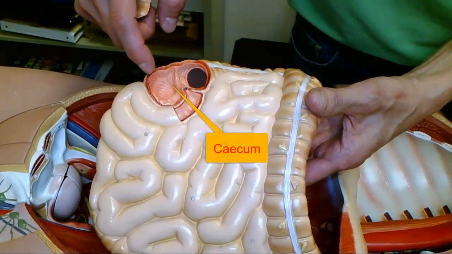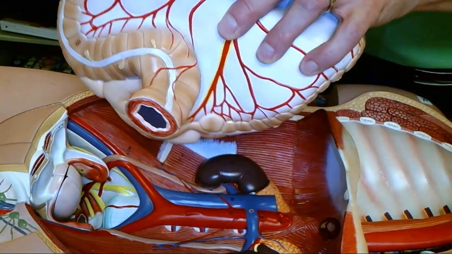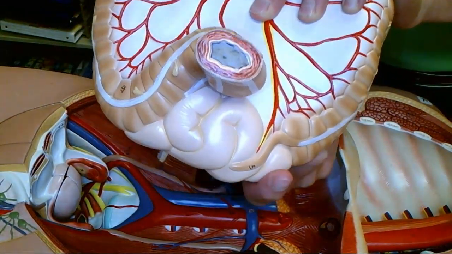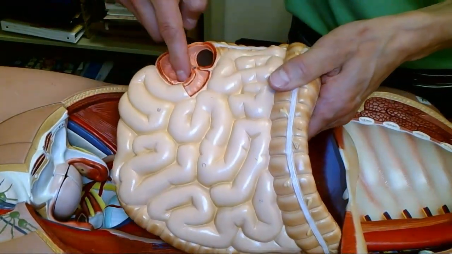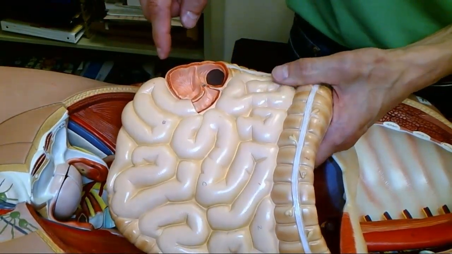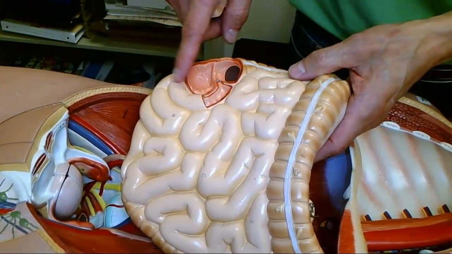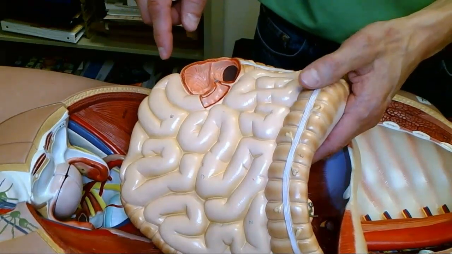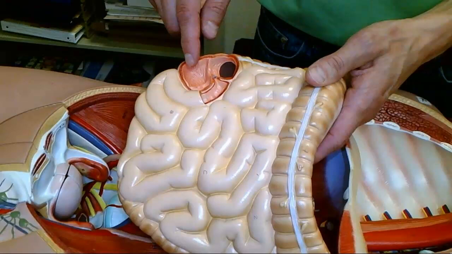In some animals, it's very large, and at the end of the cecum is the appendix. So there's the appendix right there, and the cecum, I don't know what function it has in people anymore. In some animals, it's almost like another stomach, and I'm not an expert on ruminants and animals with multiple stomachs, so don't quote me on any of that.